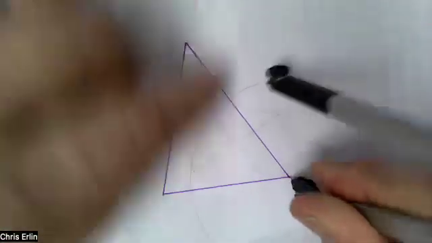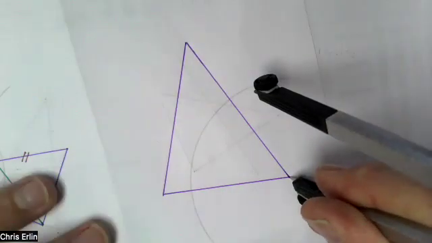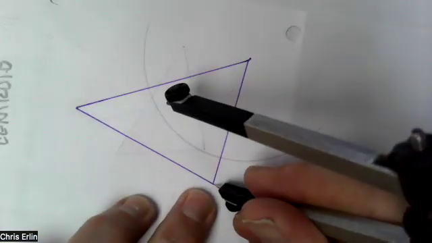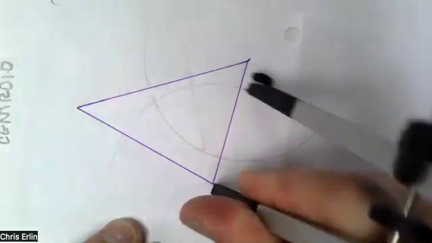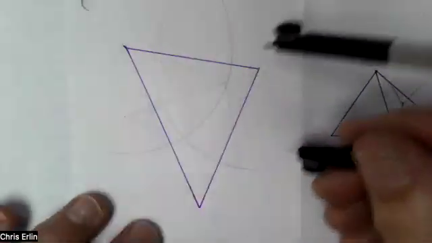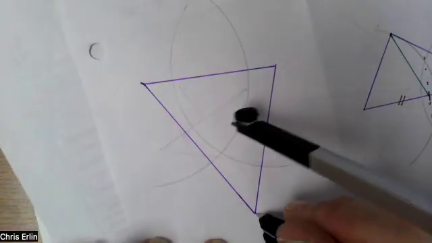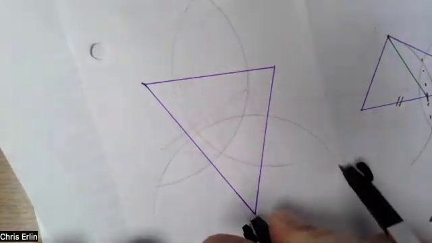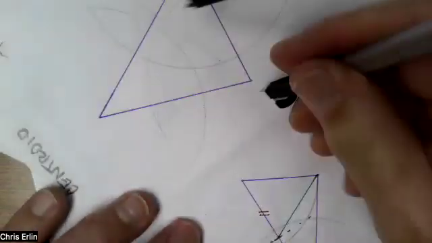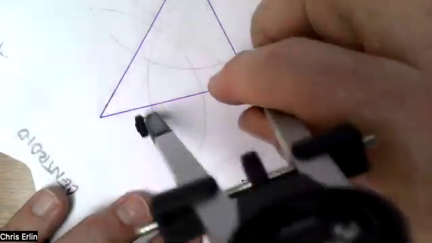And I'm just going to make it cross over both of these sides. Then I'll come back to this leg, draw that same arc, cutting over both sides. And then from this one, doing the same thing. I didn't quite make this one far enough.